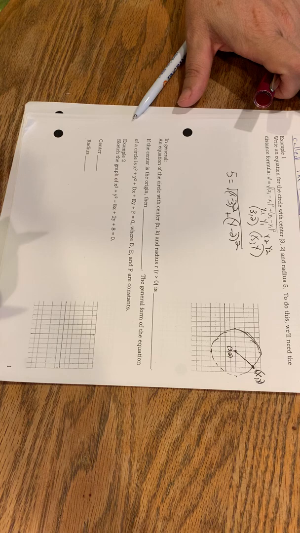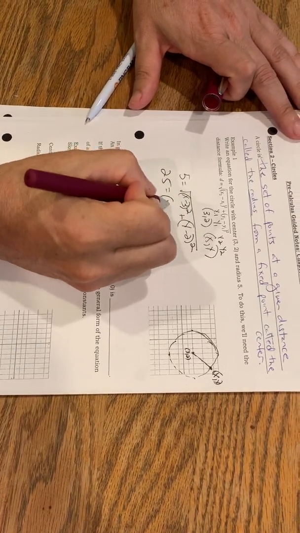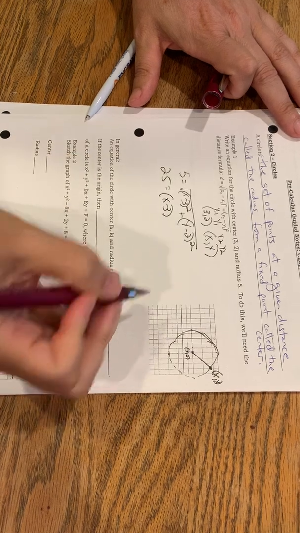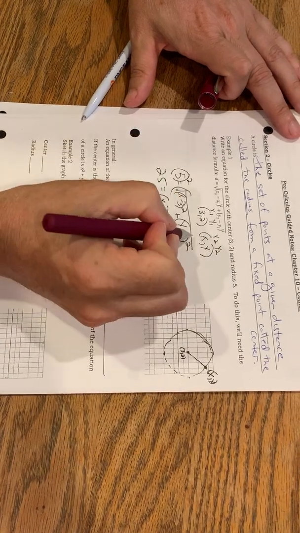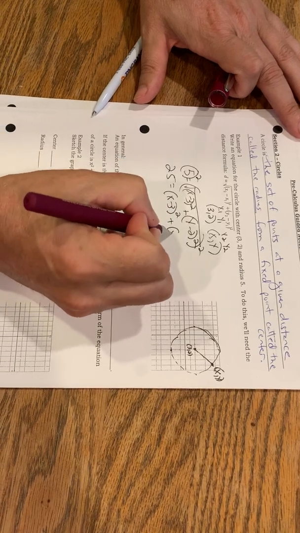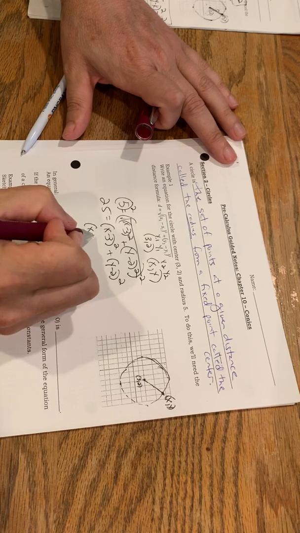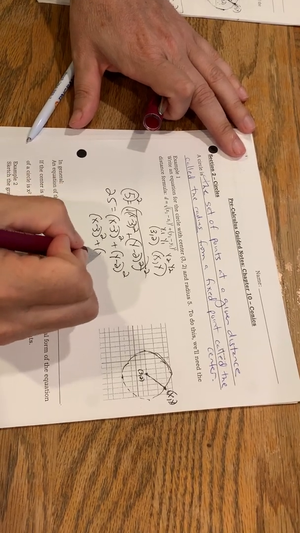And then to get rid of the square root, I could square each side. The square root of something squared is just everything without the square root. So if I moved this to the left, here's your equation.